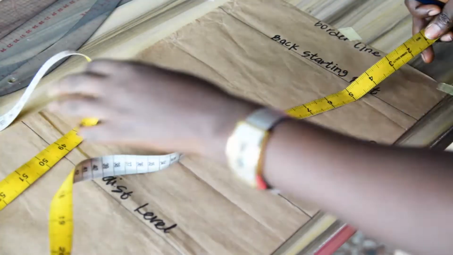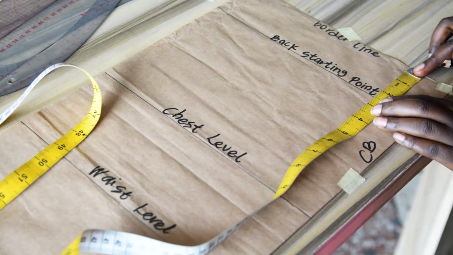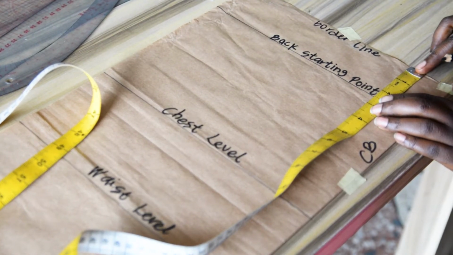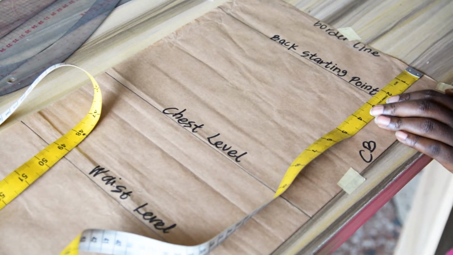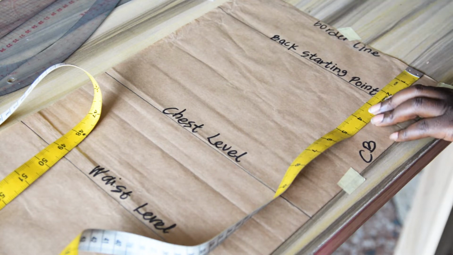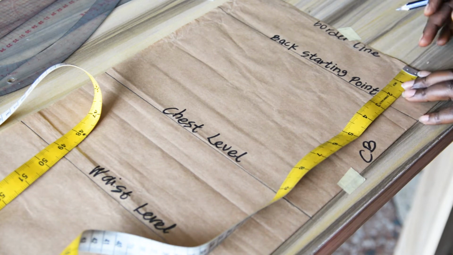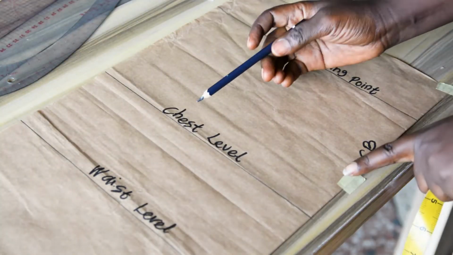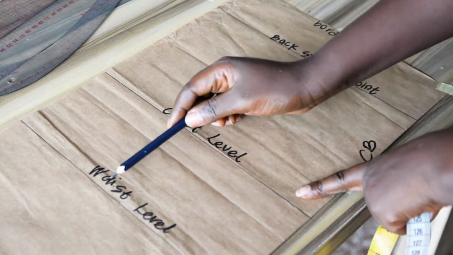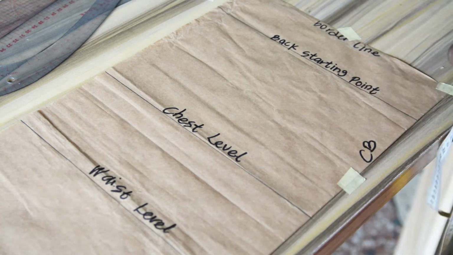So this measurement is standard. So 2.5 inches. We use 4 inches for adults. But for kids, 2.5 inches is okay. But for age range below 5 years, you can use 2 inches. So after the back starting point, I have the chest level, I have the waist level, the hip level, the shirt length, and the hem line. So I use 2 inches for the hem line.